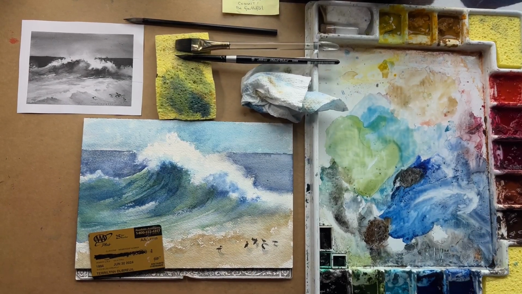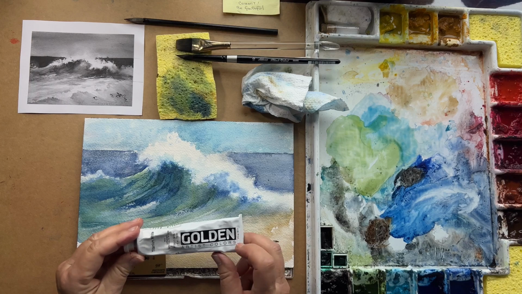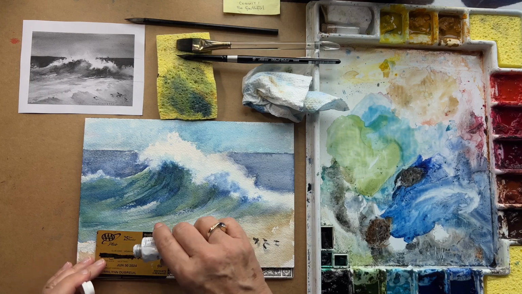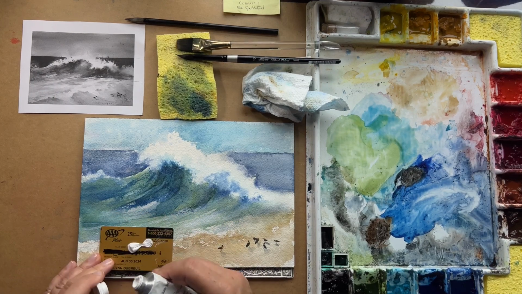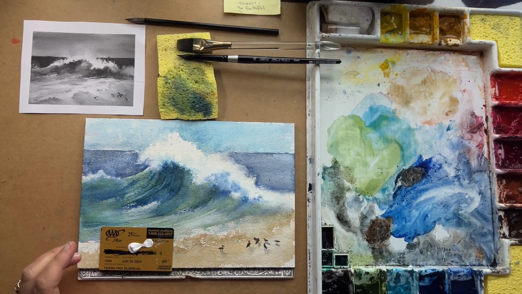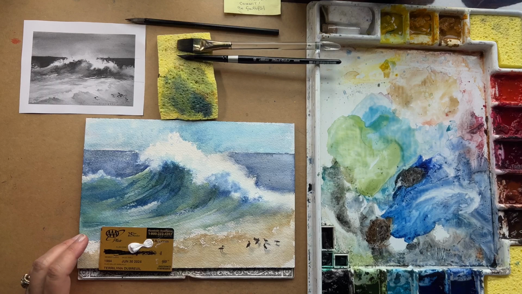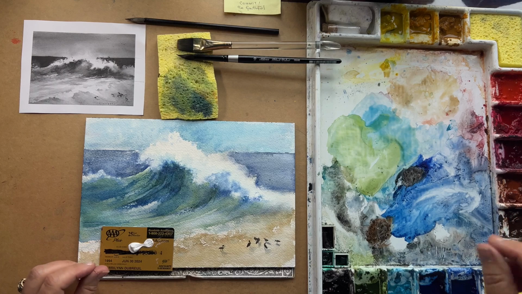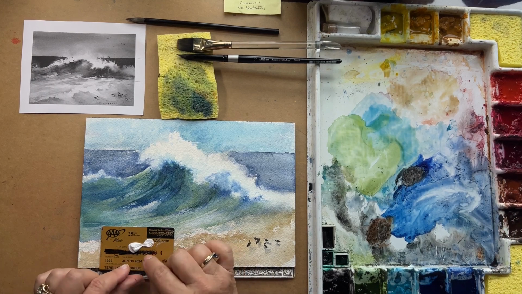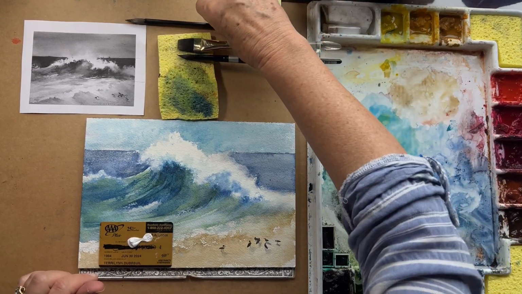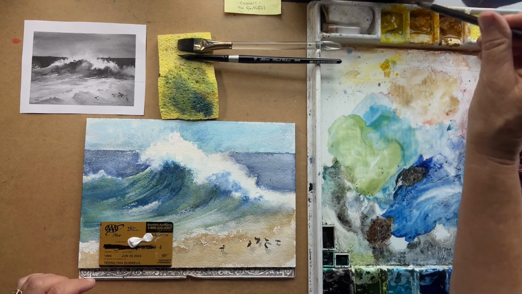Okay, let's add some details. This is the Golden acrylic titanium white paint. It is acrylic, so I do not want to get this on my palette or it will stay on the palette forever. Let's close it up. Notice I wiped off for the cap. I need a small brush, with a little bit of soap in it so it doesn't absorb this. Here it is. I prepared this while I was away.